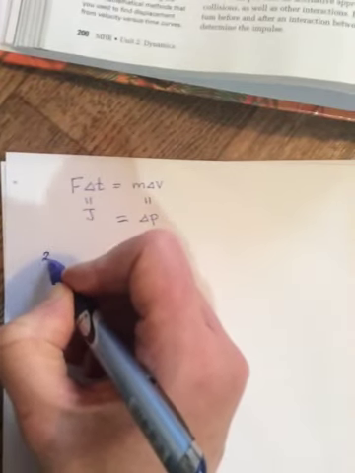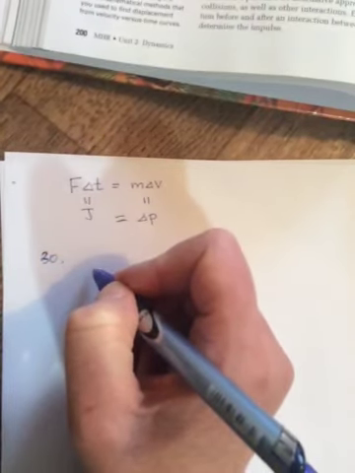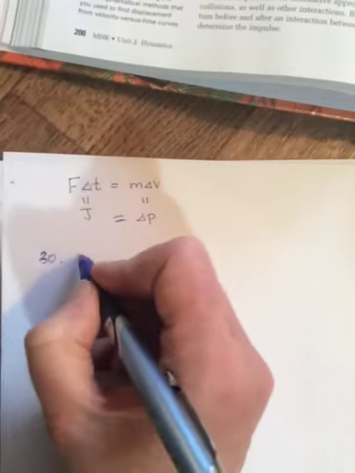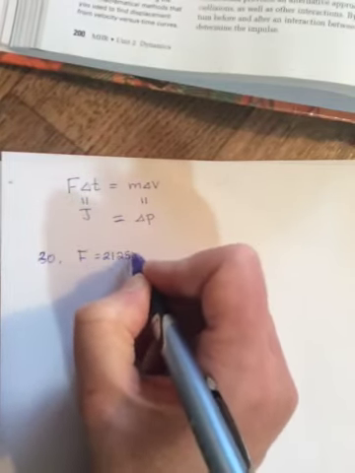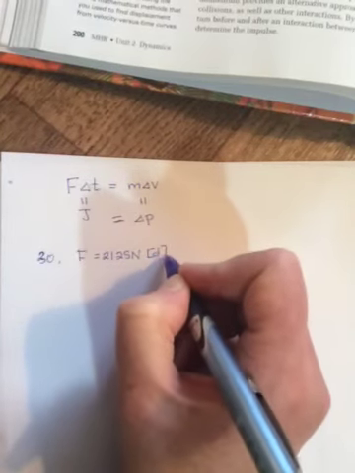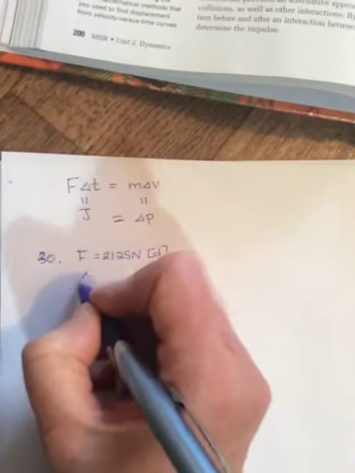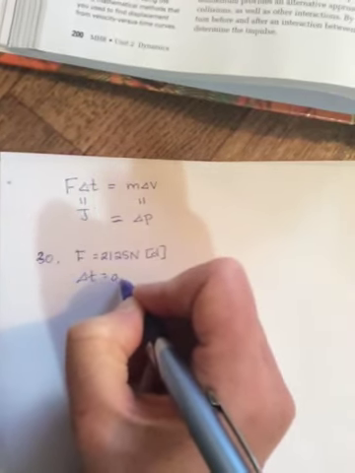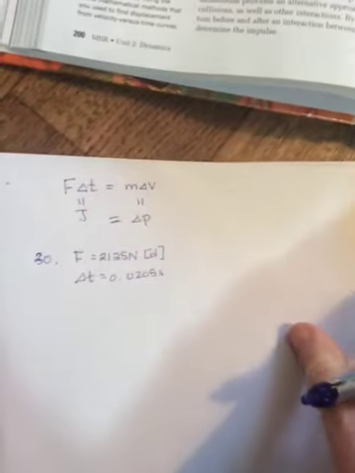So number 30, a sledgehammer strikes a spike with an average force F of 2125 newtons down over a time interval, so delta T, 0.0205 seconds. And the question wants to know what's the impulse.